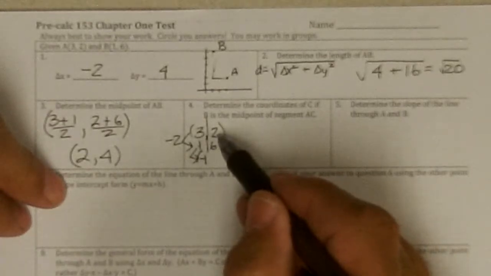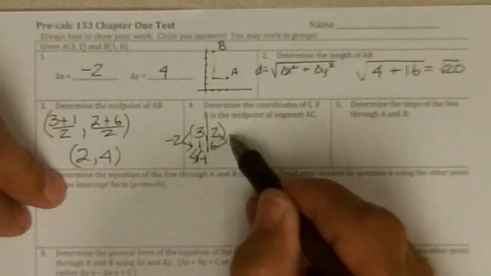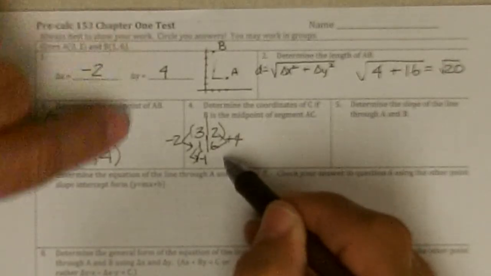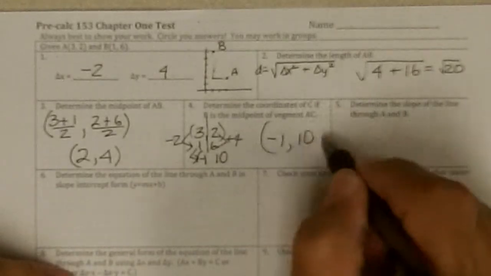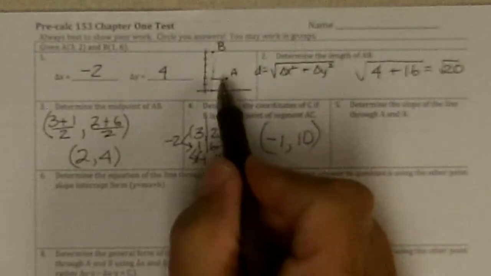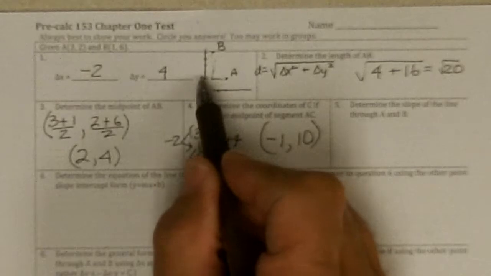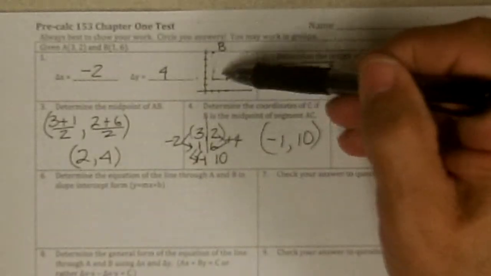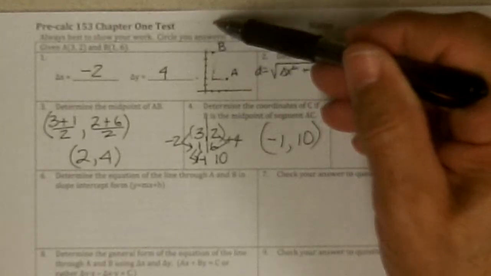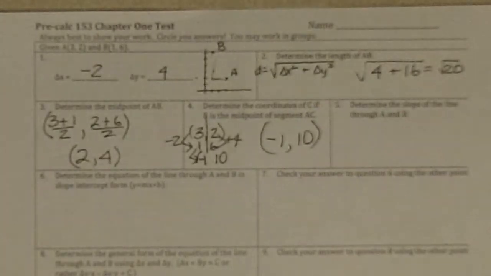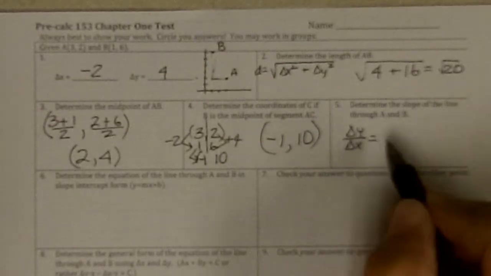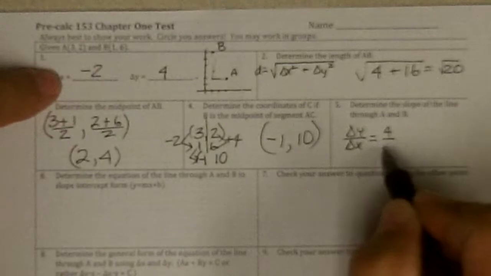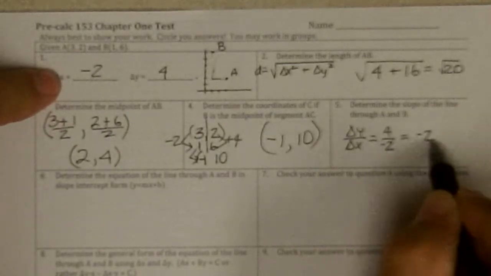And this goes from 2 to 6, so that's up 4. So if we go up 4 more, that's 10. So negative 1, 10. Back from 3 to 1, and then back 2 more is minus 1. We went from 2 to 6, that's up 4. So up 4 more would be up at 10. Determine the slope. That's just change in y over change in x. That's 4 divided by negative 2, which is negative 2.